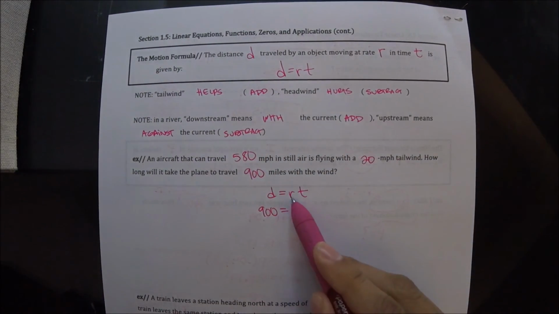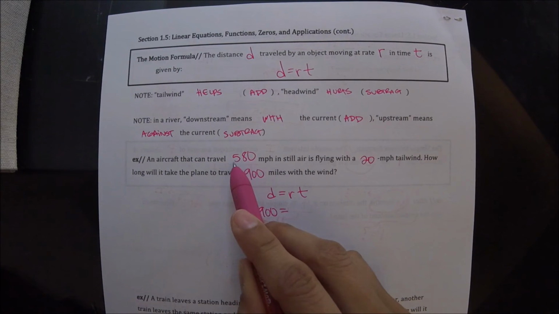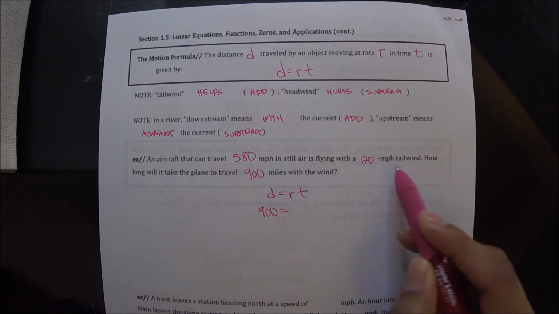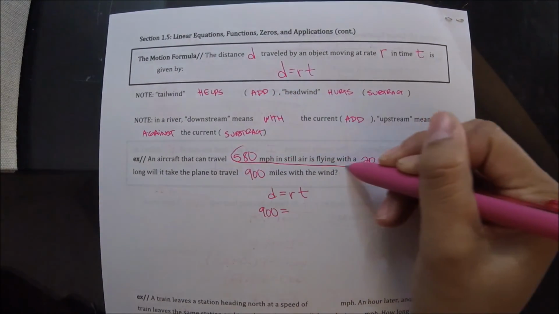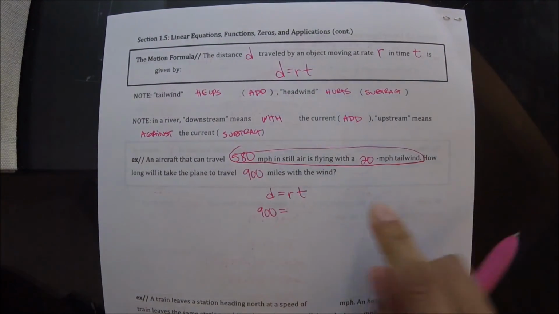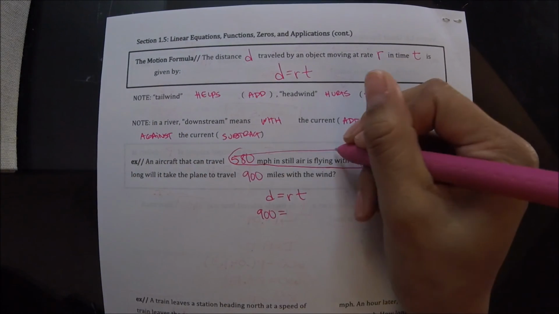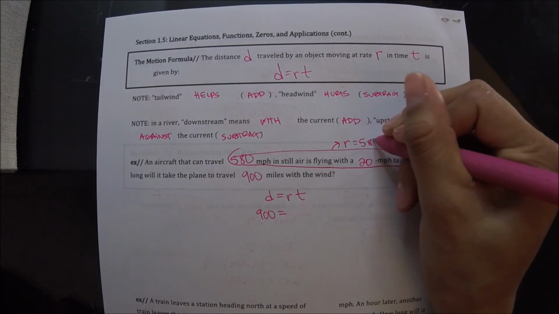Now what's our rate? Well, the speed it normally goes is 580 miles per hour. However, it's traveling with a 20 mile per hour tailwind. So let's look up here. Tailwind is going to help our speed. So we're actually going to say that the rate is 580 plus 20.